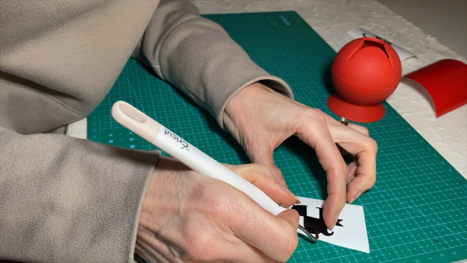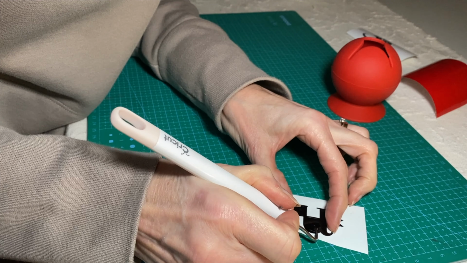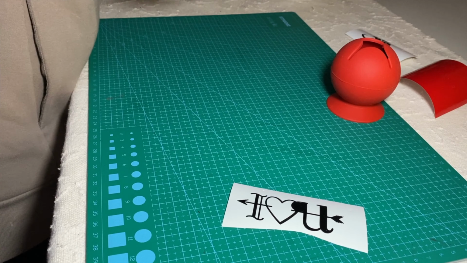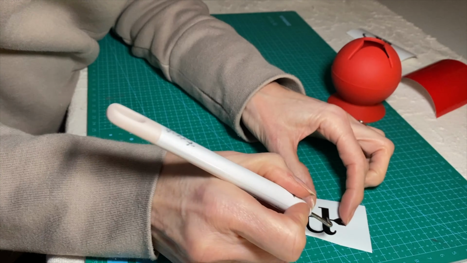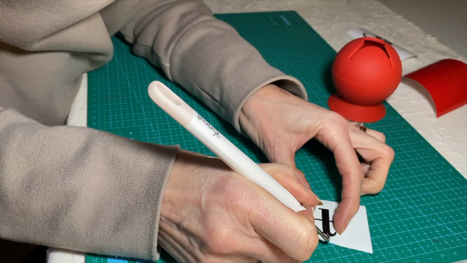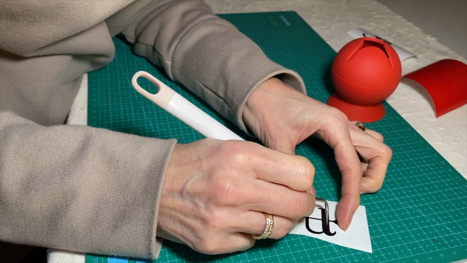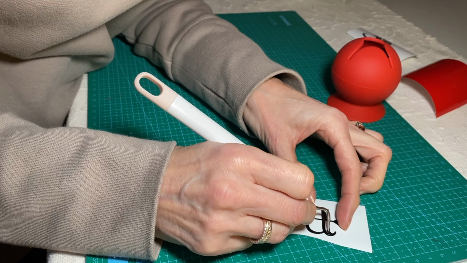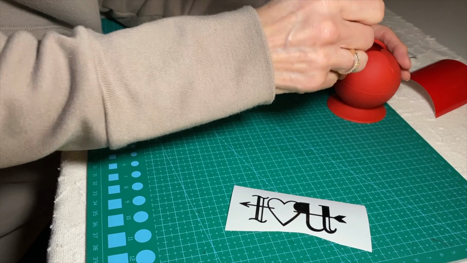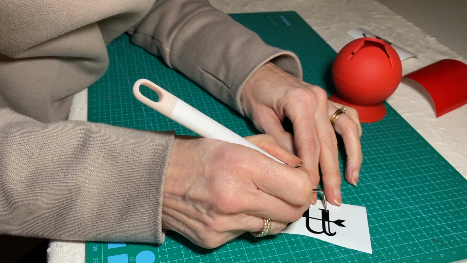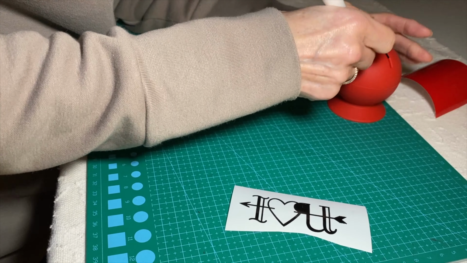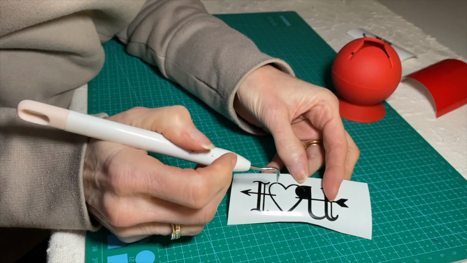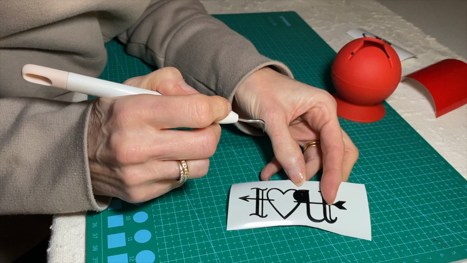Middle of the U. And the side with the eye. Just get the middle of that letter out. There we go. Yep. And then there's a little piece, well, a couple of little pieces here.